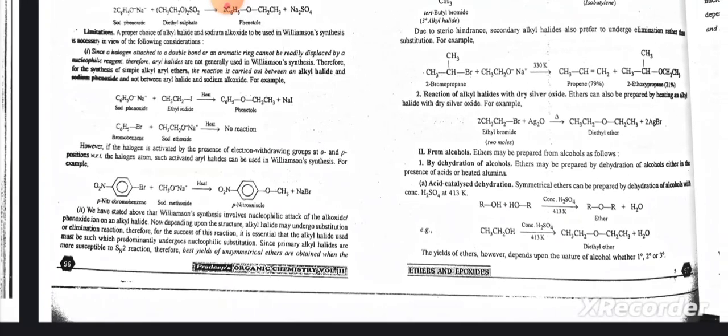Since a halogen attached to a double bond or an aromatic ring cannot be readily displaced by nucleophilic reagent, aryl halides are not generally used in Williamson synthesis. Therefore, for the synthesis of simple alkyl aryl ether, the reaction is carried out between an alkyl halide and the sodium phenoxide, and not between aryl halide and sodium alkoxide.